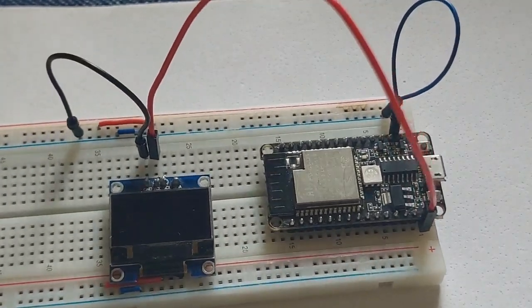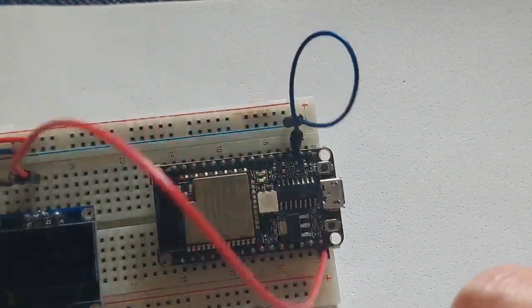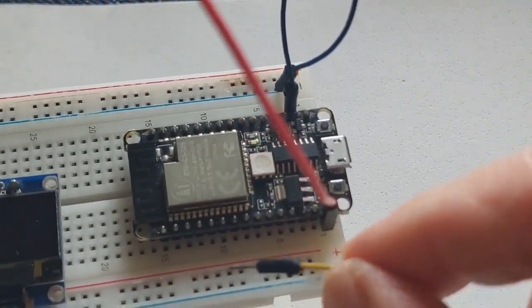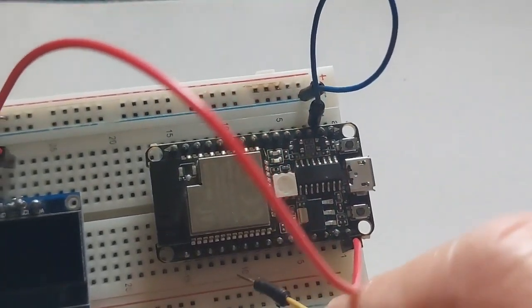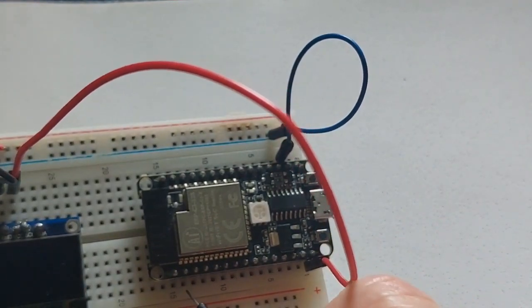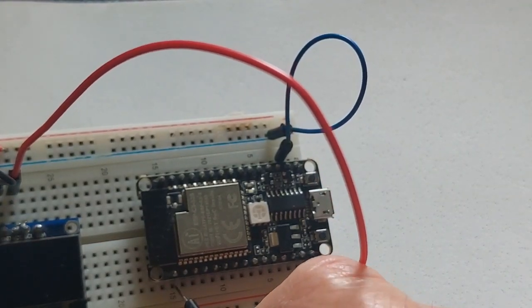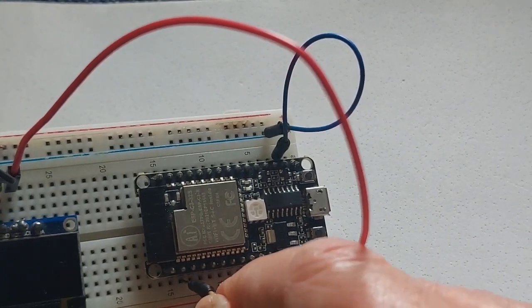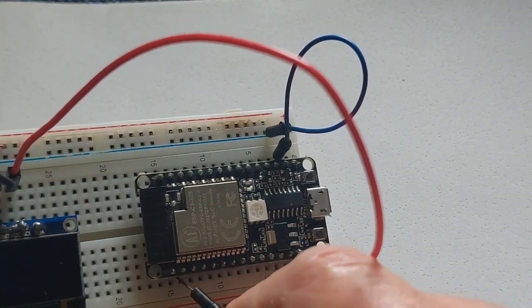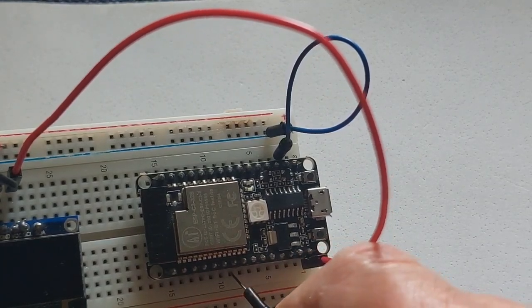Now we're going to use the pins, which I usually have as SDA and SCL. SCL will be number 6. So it's this one, I don't count it. So we start here: pin 1, 2, 3, 4, 5, 6.